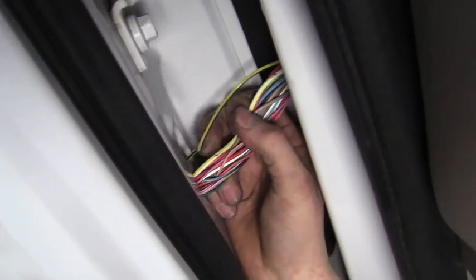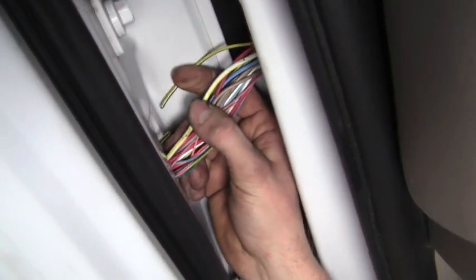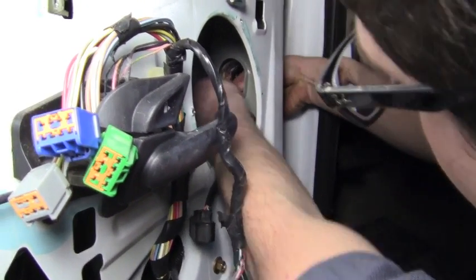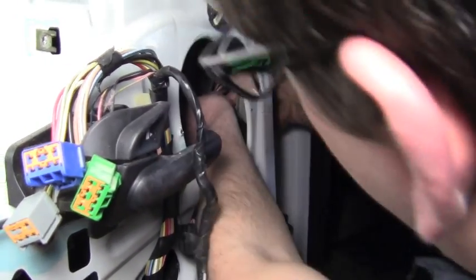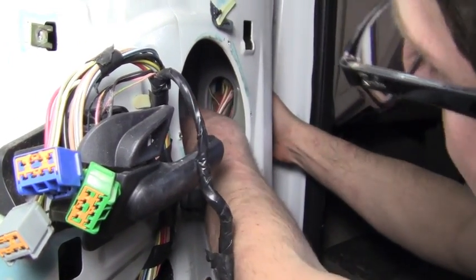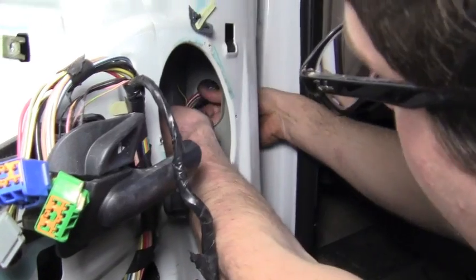Now we have better access to this wire. We can see it a lot better. I'm going to remove this electrical tape from the harness. That's going to allow me to pull that wire back here where I can work on it better. The tape here is just keeping the wiring harness bundled together.